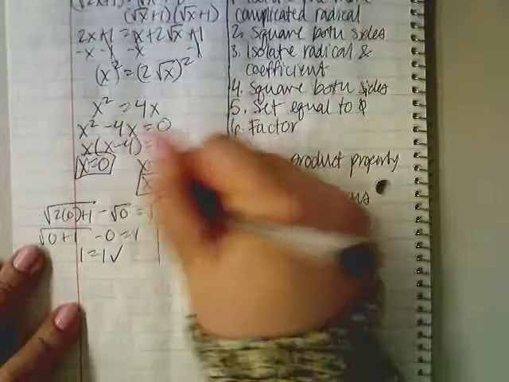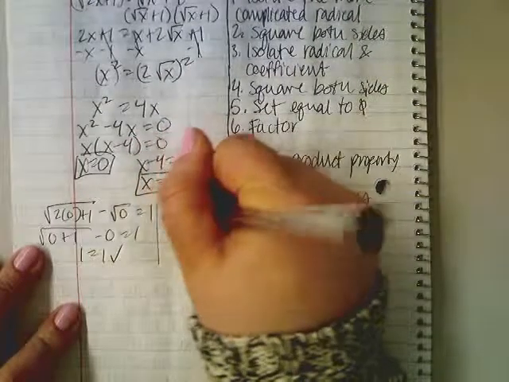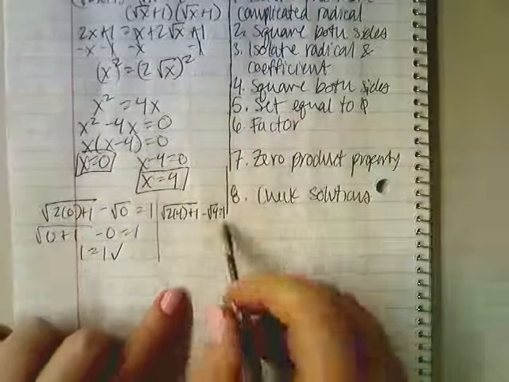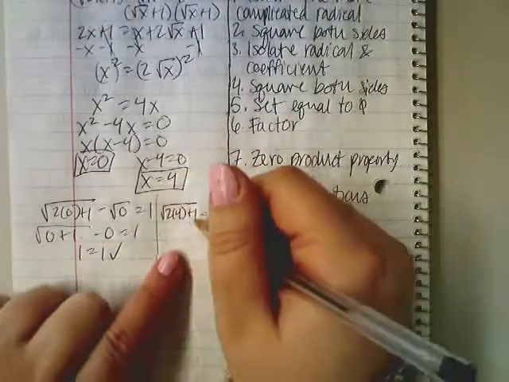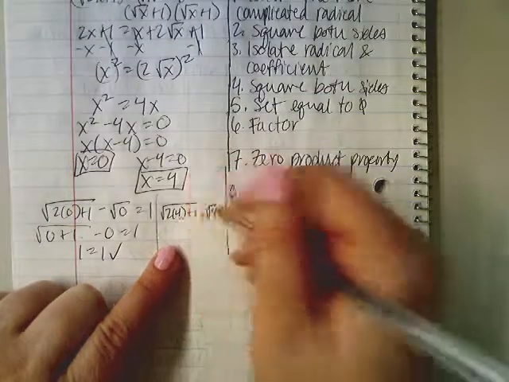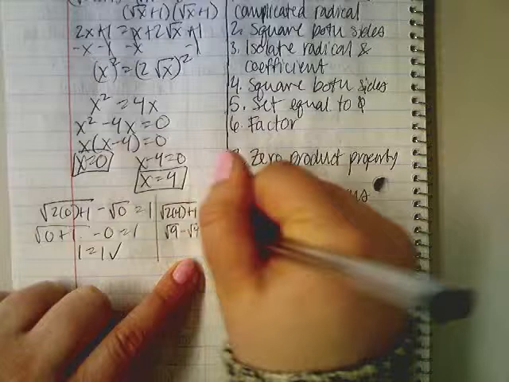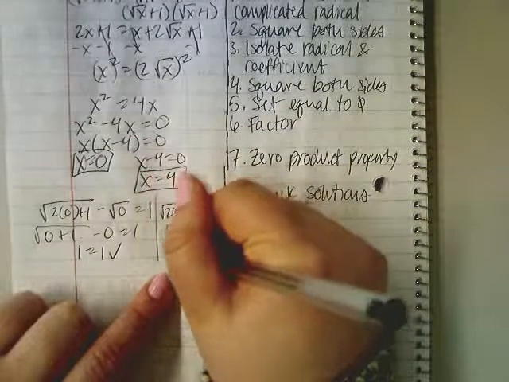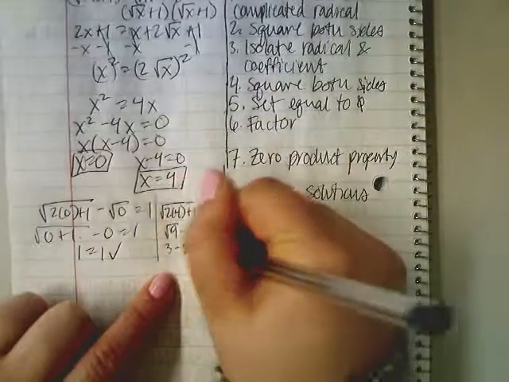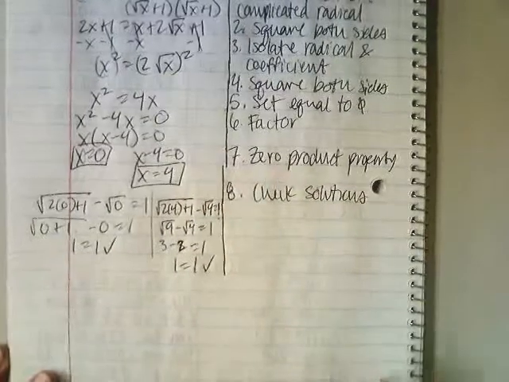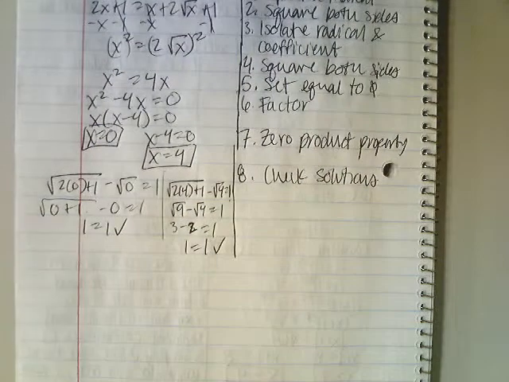And then my other one, I have the square root of 2 times 4 plus 1 minus the square root of 4 equals 1. Sorry, I crammed that in a little bit. But 2 times 4 is 8 plus 1 is the square root of 9 minus the square root of 4 equals 1. That's going to be 3 minus 2 equals 1, which is indeed true. So both of these answers work. Neither are extraneous, so those will both be our answers.